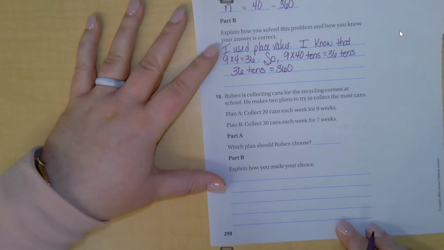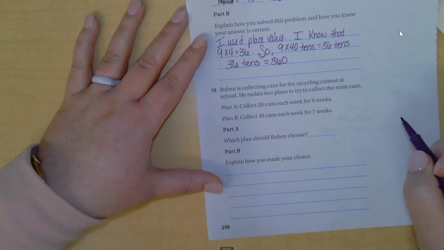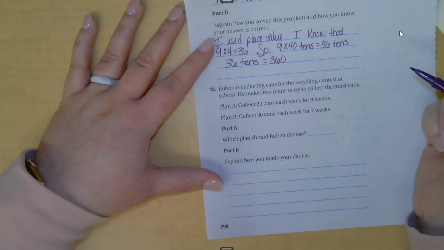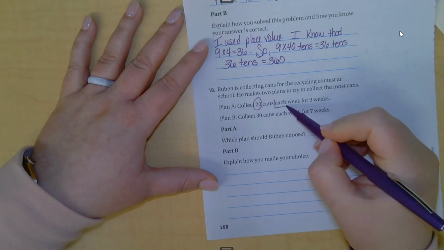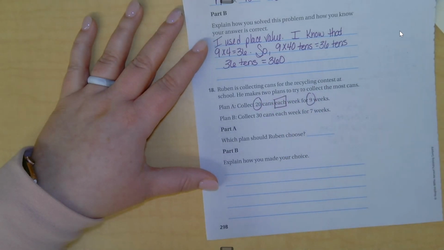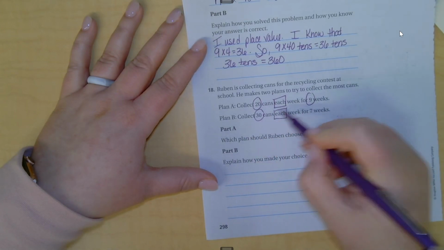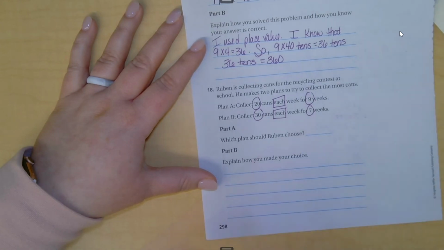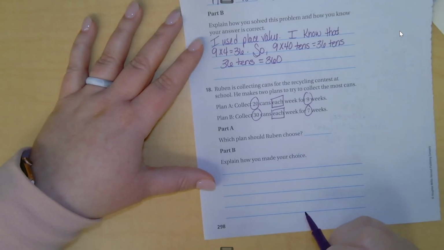Okay? Okay. Ruben is collecting cans for the recycling contest at school. He makes 2 plans to try to collect the most cans. So plan A is to collect 20 cans each week for 9 weeks. Plan B, collect 30 cans each week for 7 weeks. Which plan should Ruben choose, and explain how you made your choice? Stop right there. Don't guess and just write a plan down. Don't you dare do it.